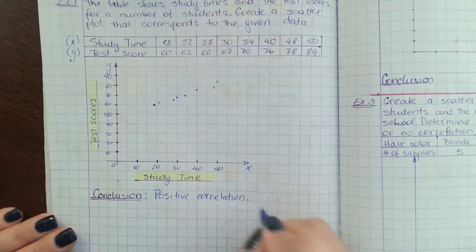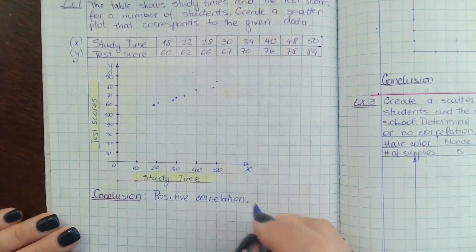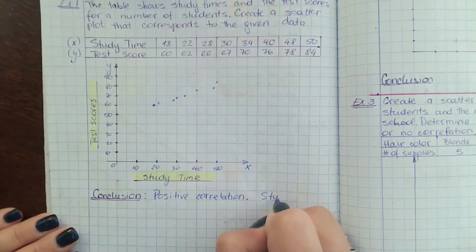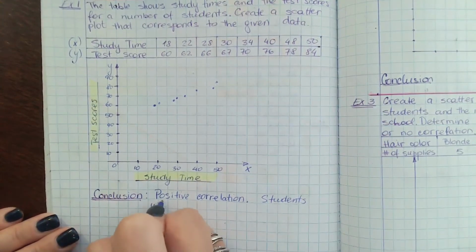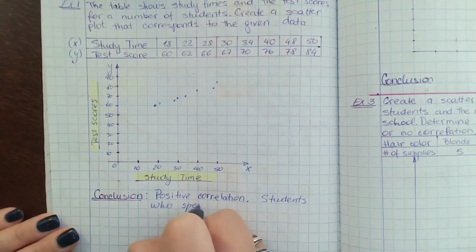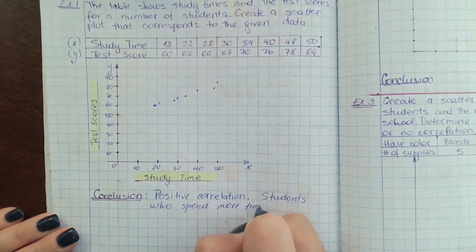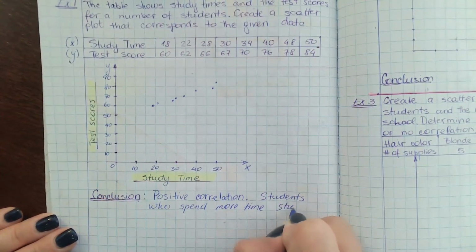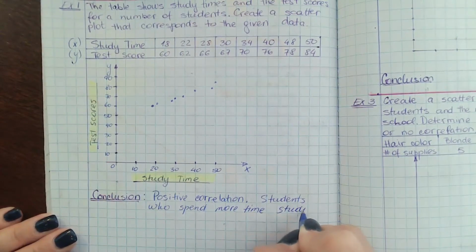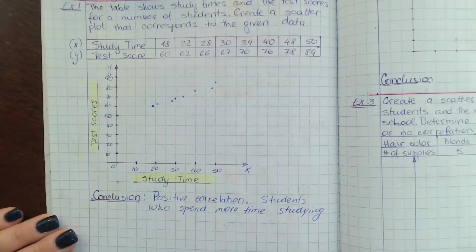And if I have to explain the meaning of this graph, I could say that students who spend more time studying tend to have better test scores.